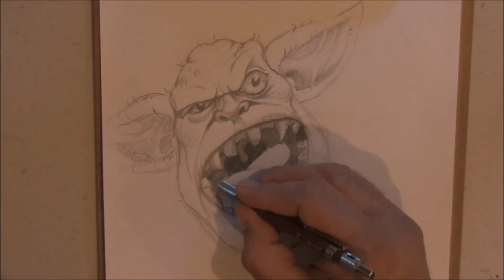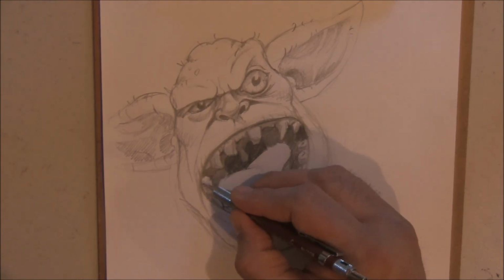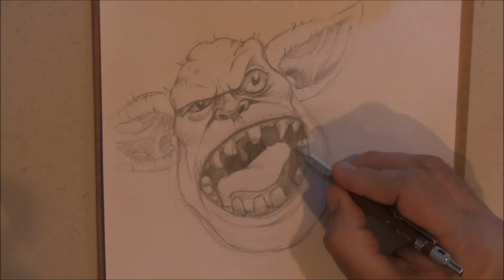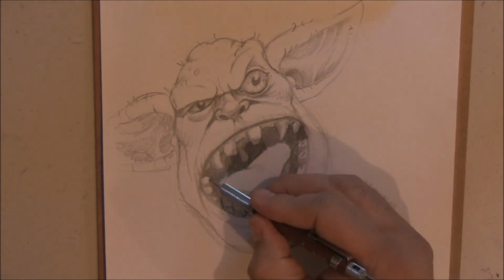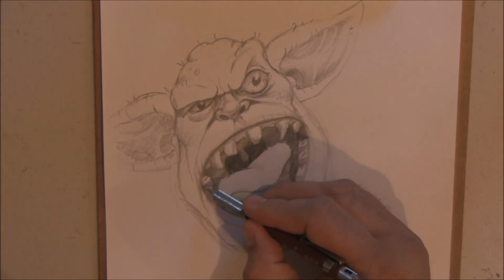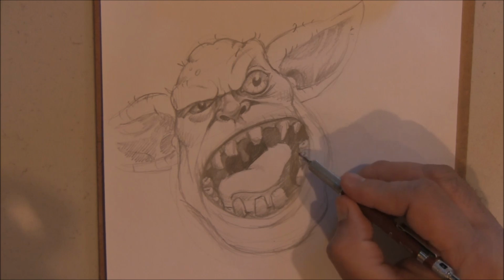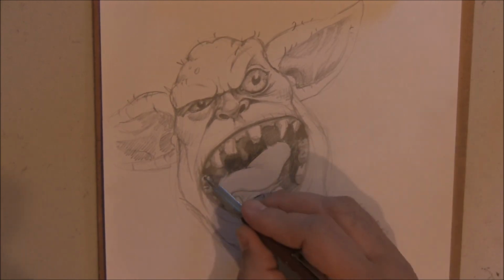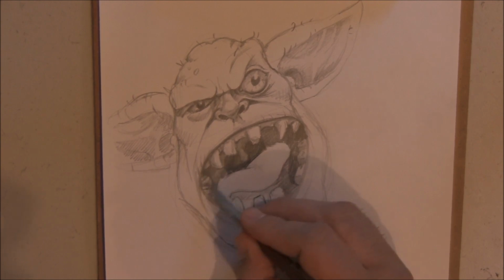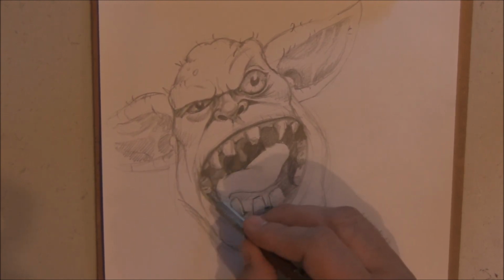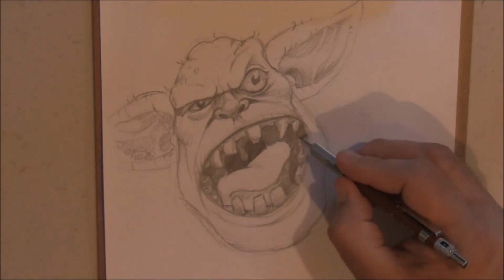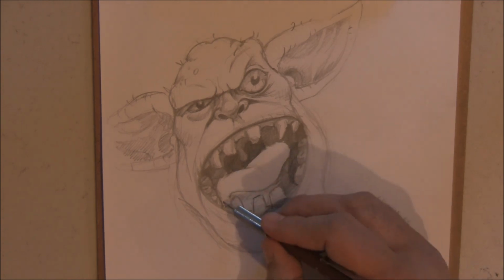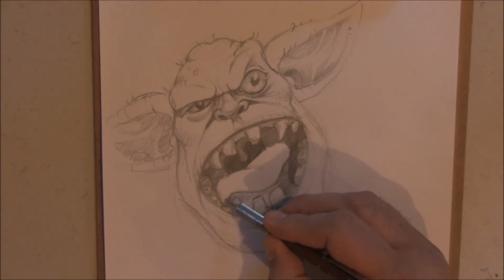Go back to the teeth back here. And these would probably be in shadow, the teeth in the very back. So what I'm going to do is just shade over that lightly, because you don't want to lose the detail. You still want to see some detail. We continue shading the tongue area.